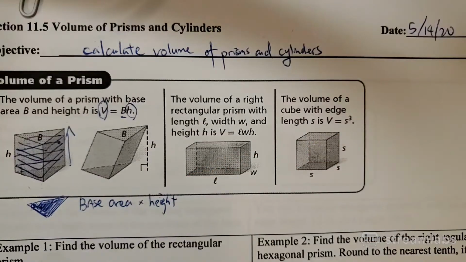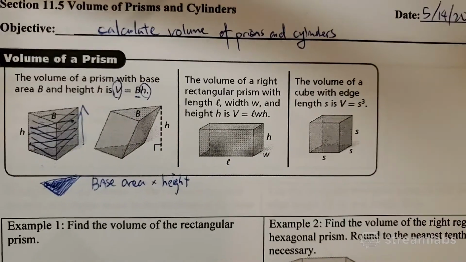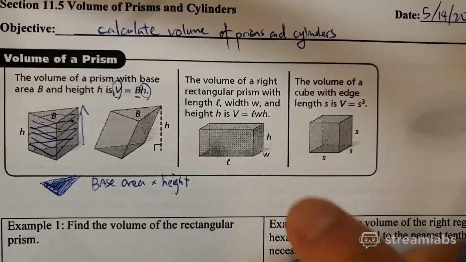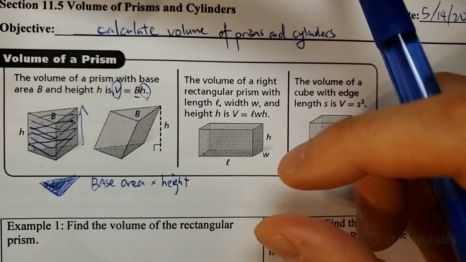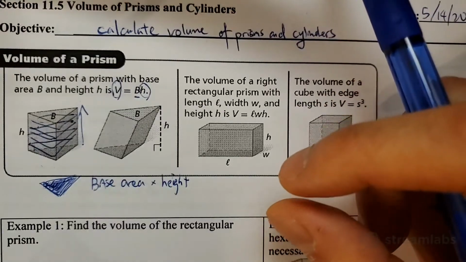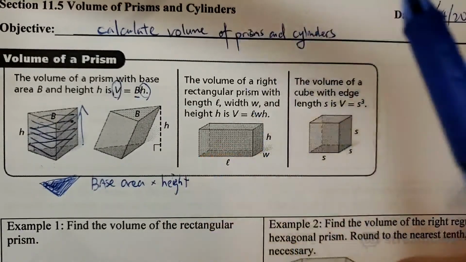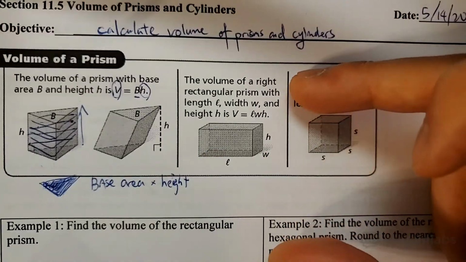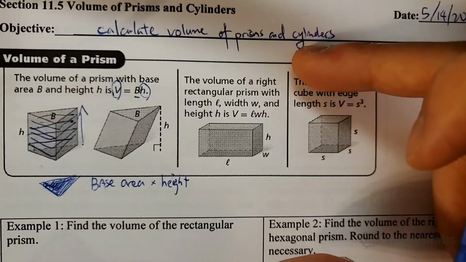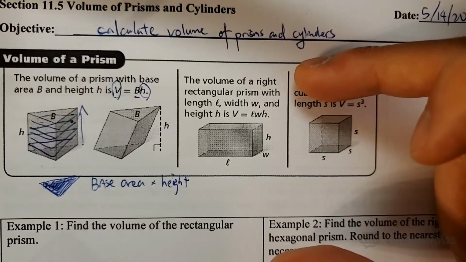Think about this like your sticky notes or your post-it notes. Don't they have a stack, and they're all the same size, right? For the most part, most kinds of post-it notes have the same size of the base, and then it stacks up. The more post-it notes you have, the higher it gets, right? And the more volume it has.